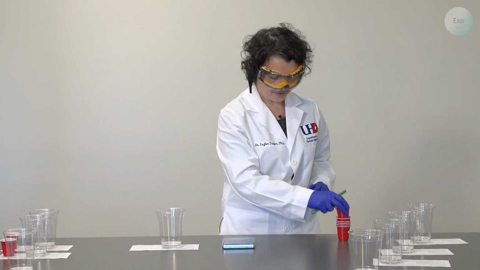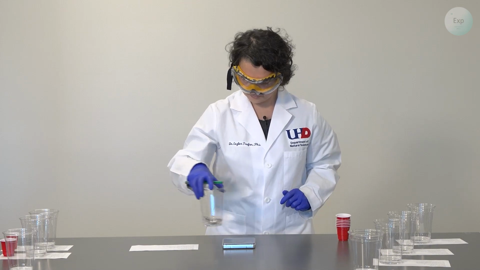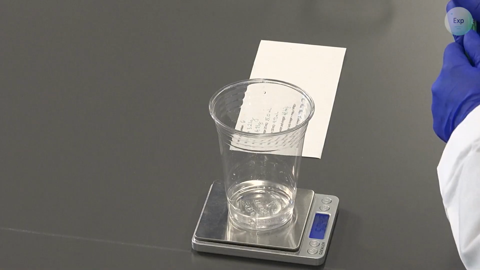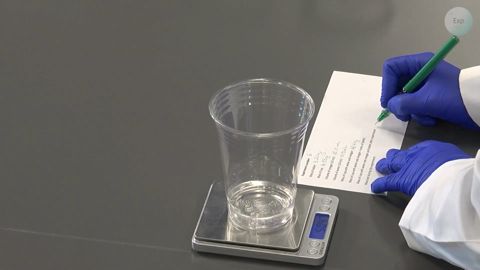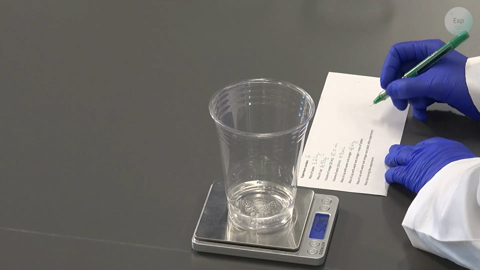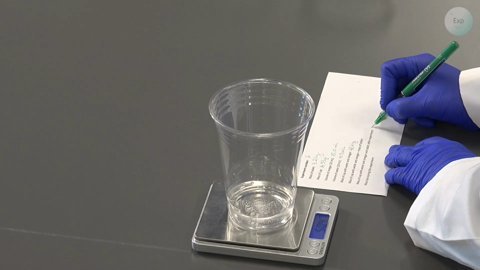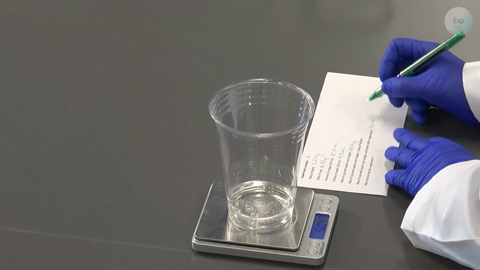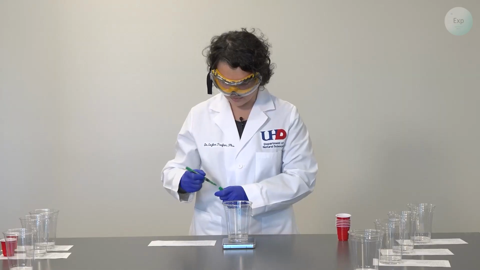For experiment 6, the combined mass of the products inside the cup is 50.47 grams, and that includes the mass of the cup.